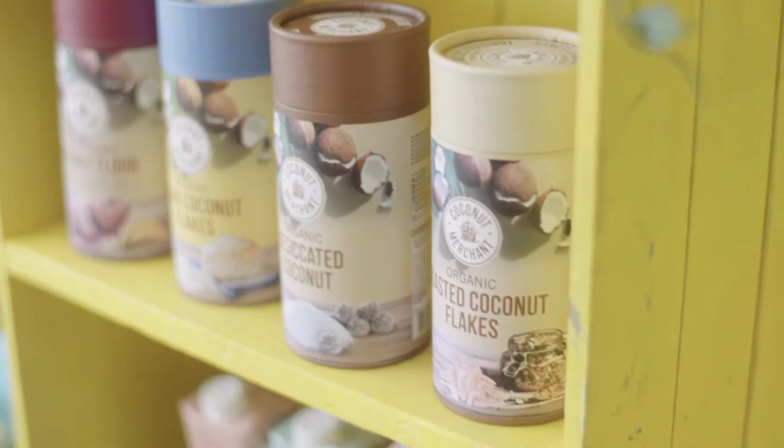We are a coconut merchant, and we have the world's largest range of coconut products, which are packed and sourced from around the world with love from farmers.